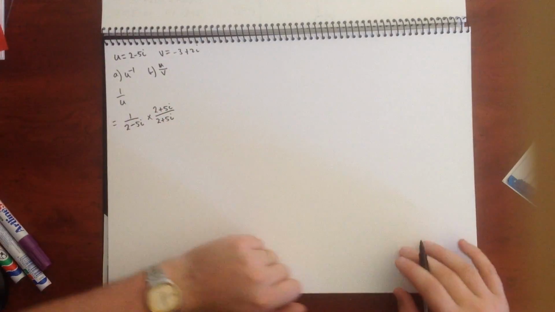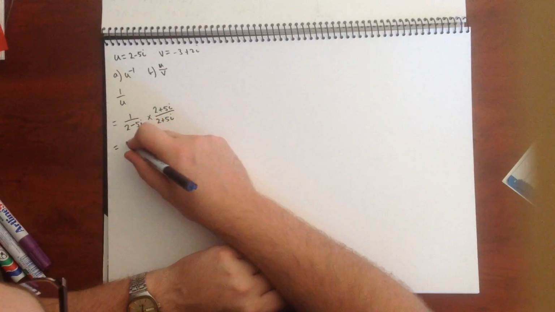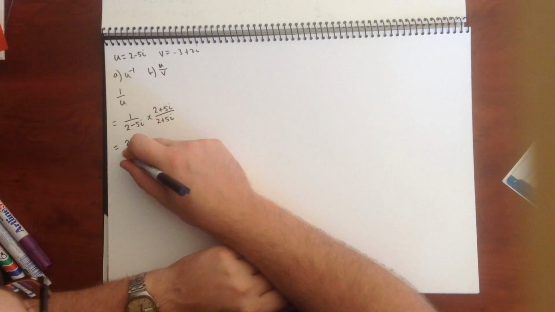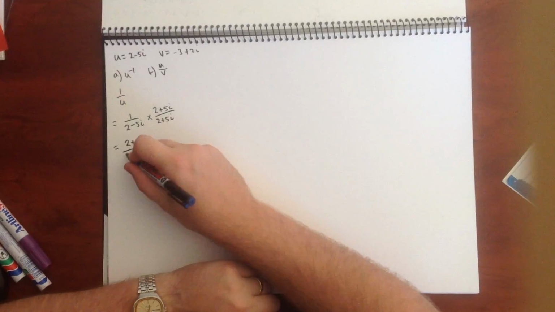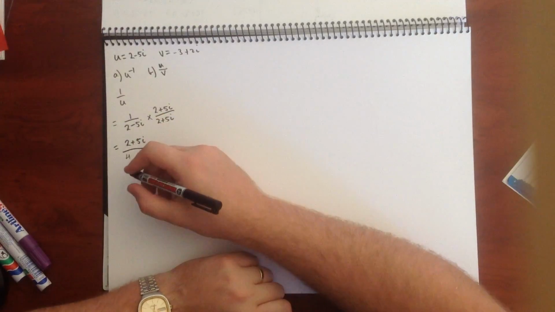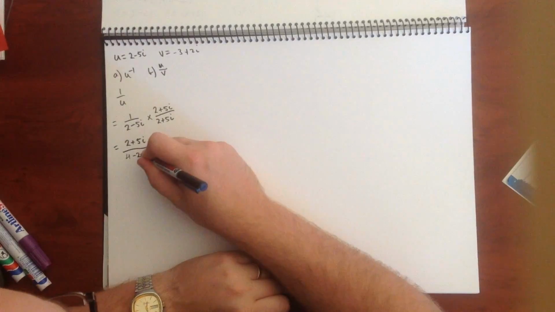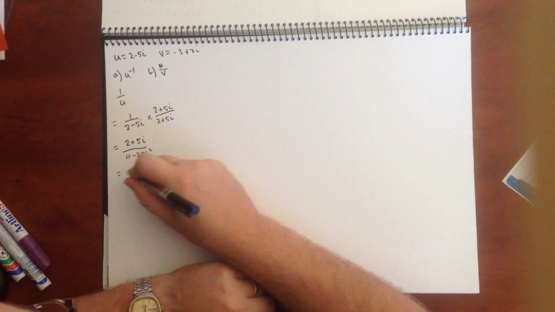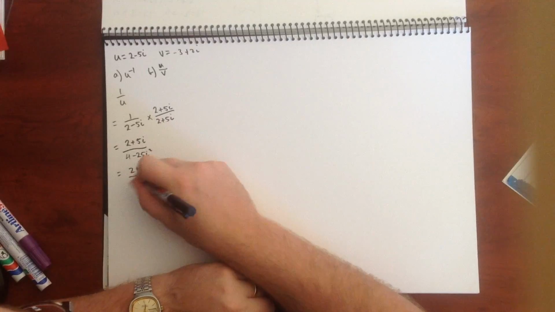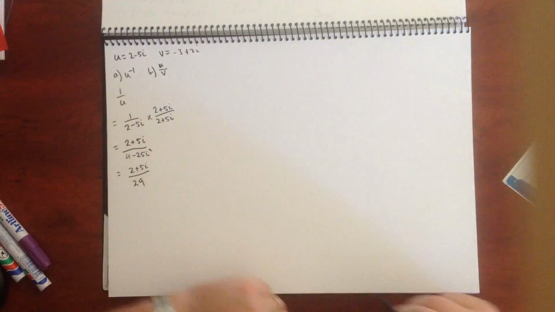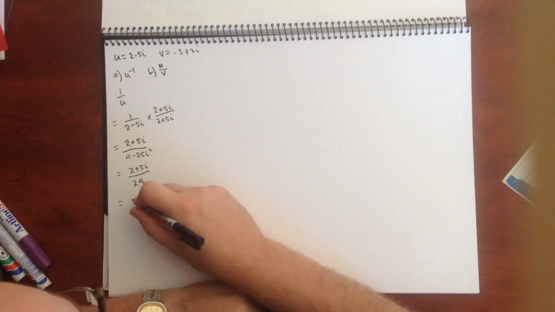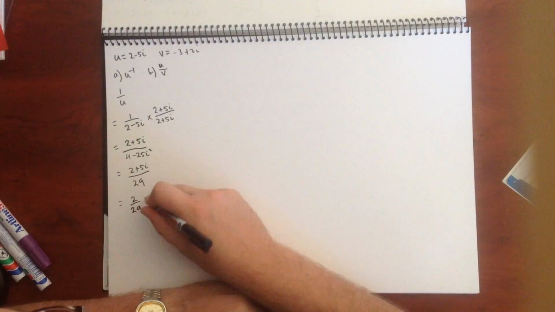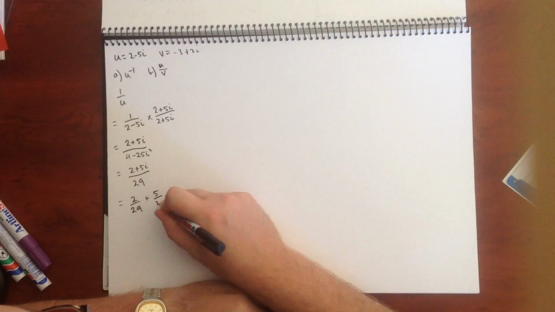By doing this, we get 2 plus 5i over, when we multiply those together, 4 take 25i squared, which is 2 plus 5i over 29. We can split that up and say that we've got 2 over 29 plus 5 over 29i.